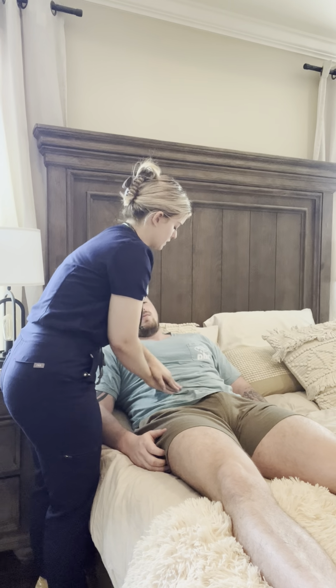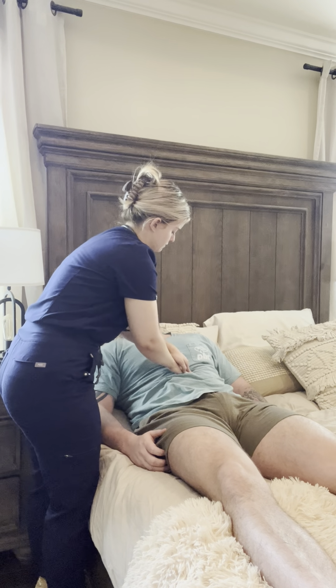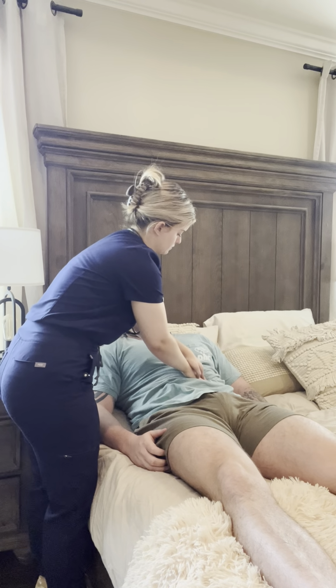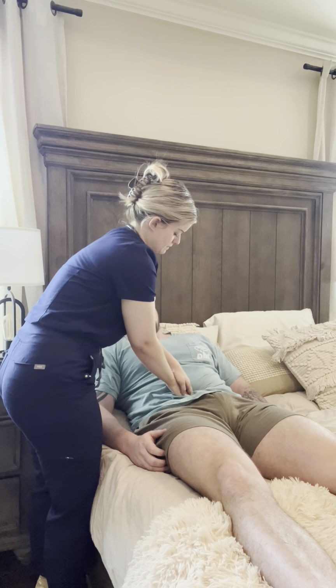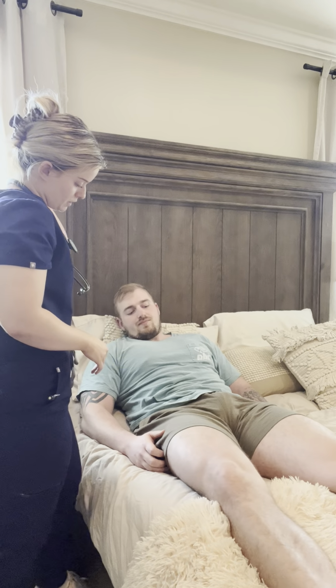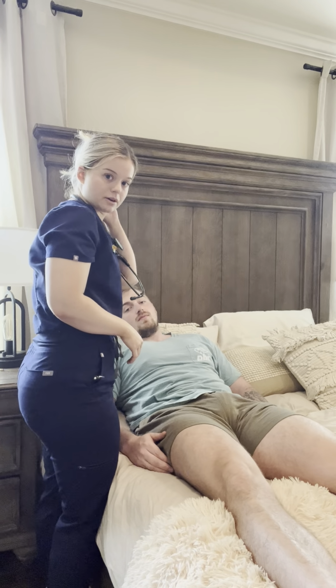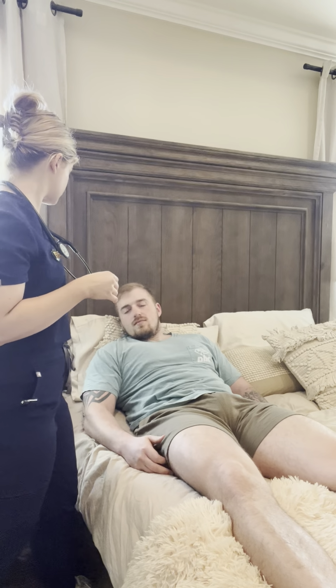Anything? No. No tenderness? No. Okay, good. Like I said earlier, I would also assess the inguinal lymph nodes at this point as well.